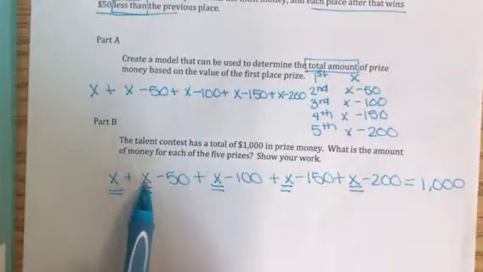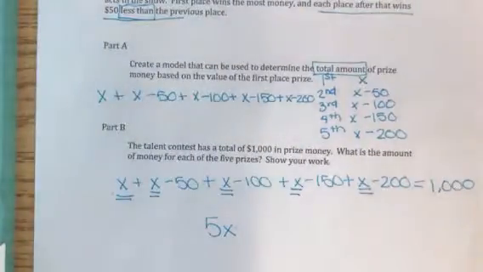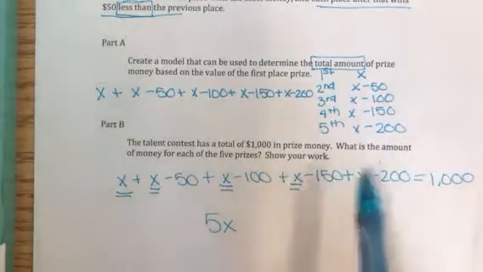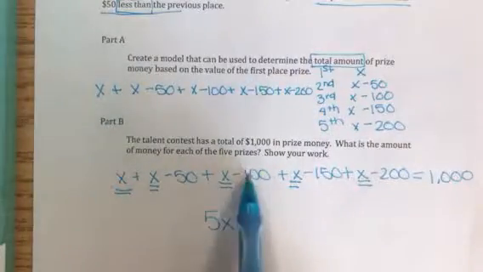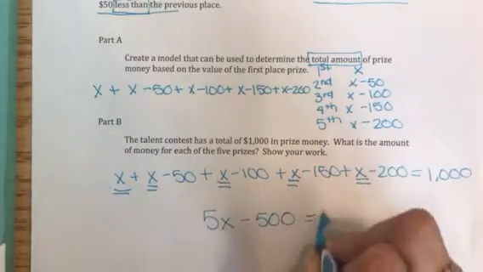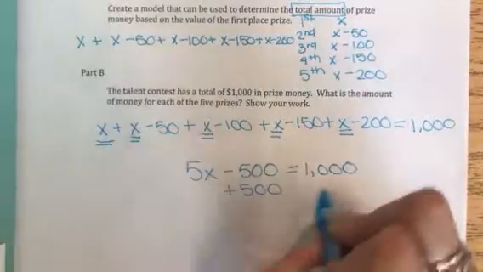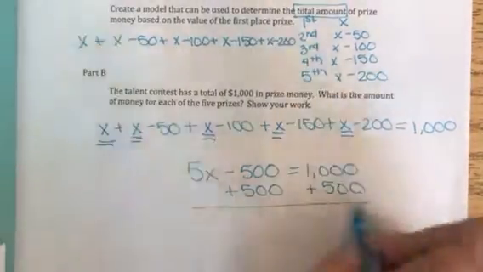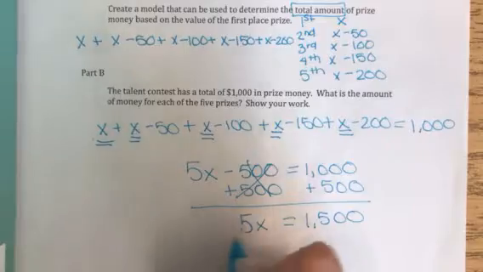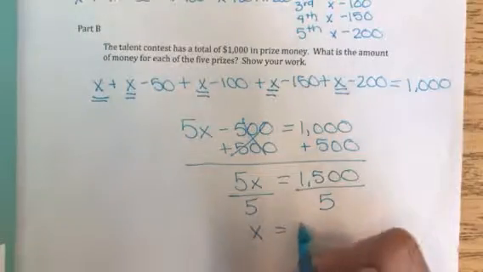So I have 1x plus 1x plus 1x plus 1x plus 1x, which gives me 5x. And again, you can take your calculator to add negative 50 plus negative 100 plus negative 150 plus negative 200. Okay, but we'll get 150, 300, 500, so we'll have a minus 500. Okay, and hopefully we can all solve this. We will undo subtraction with addition. So it says 5x equals 1,500. We'll divide by 5. Again, use a calculator if you need to. This says x equals 300.